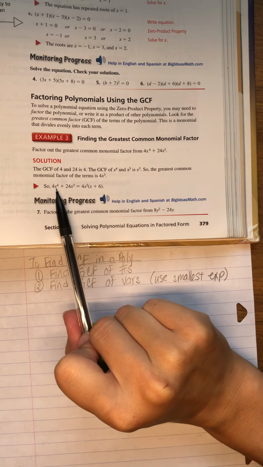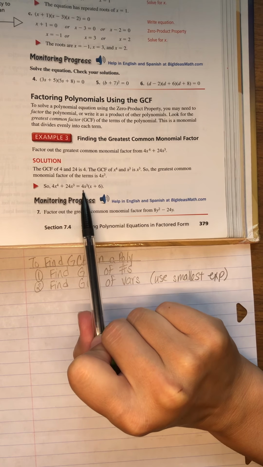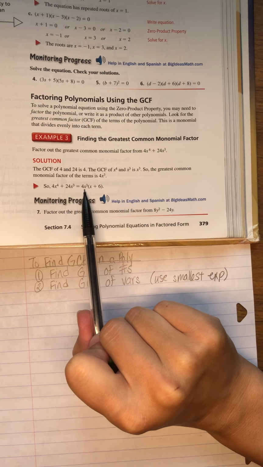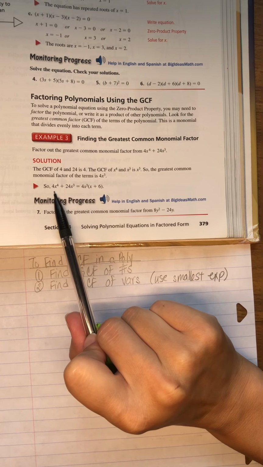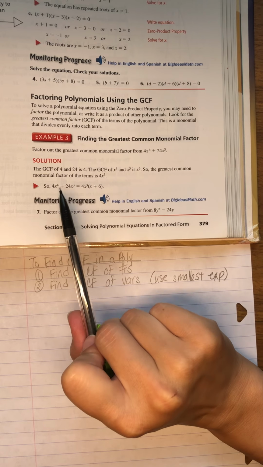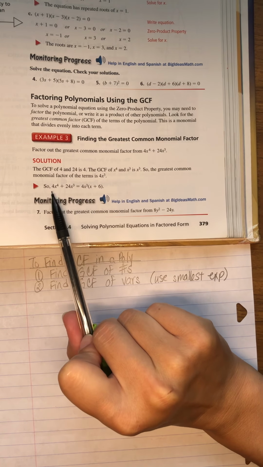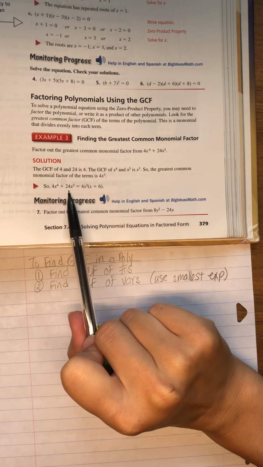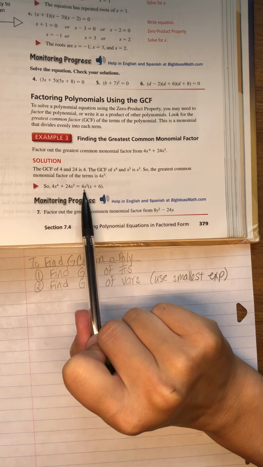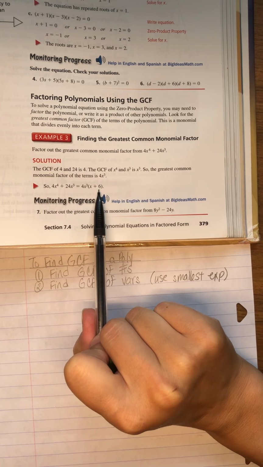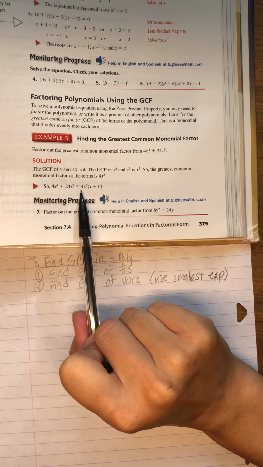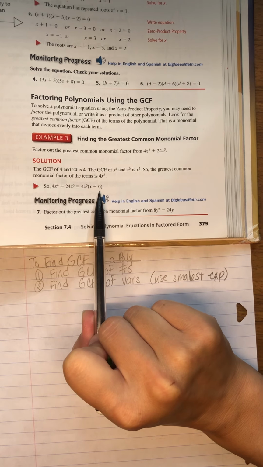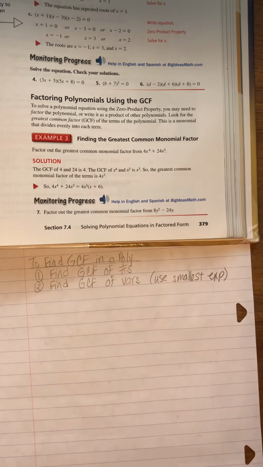So I'm going to take 4x to the third out of each term and put it in front of a set of parentheses. I'm going to divide it away. So 4x to the fourth divided by 4x to the third. Well, the 4's cancel out, and I just have one of those x's left. 24x to the third divided by 4x to the third. 24 divided by 4 is 6, and the x to the thirds cancel out, so no more x to the third. So this would be our factored form of our expression, 4x to the third times the quantity of x plus 6.